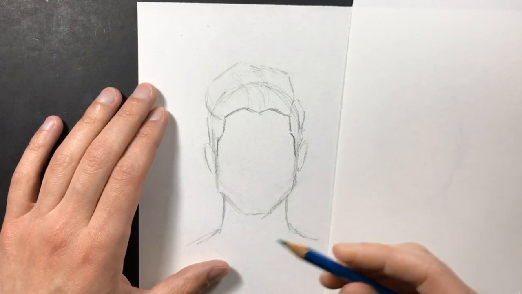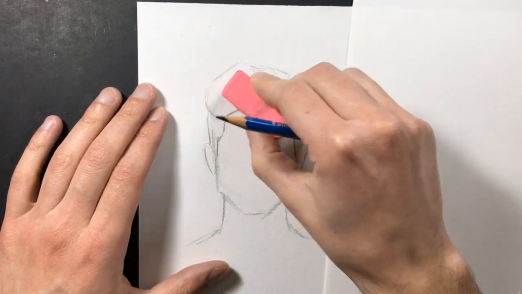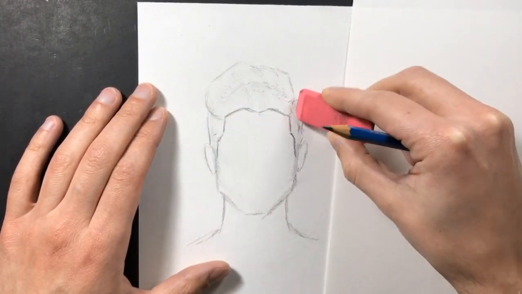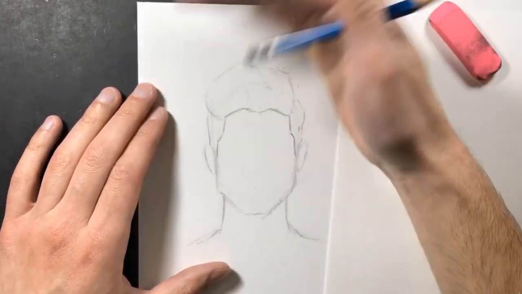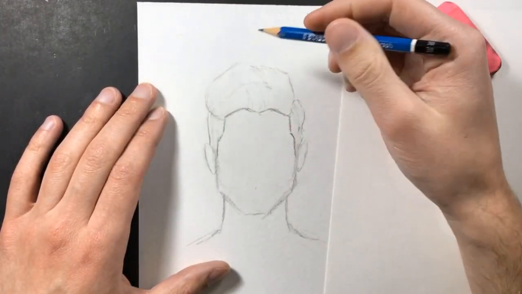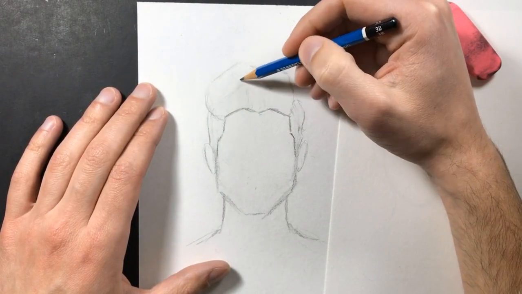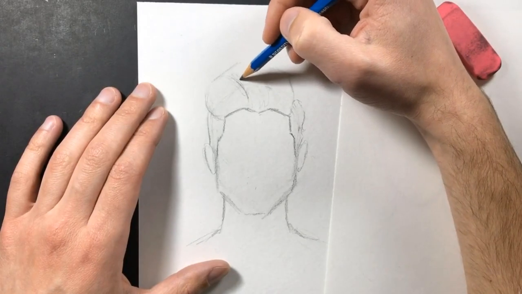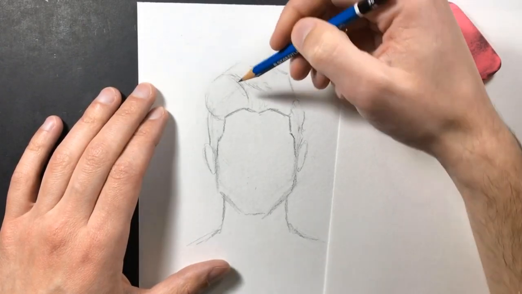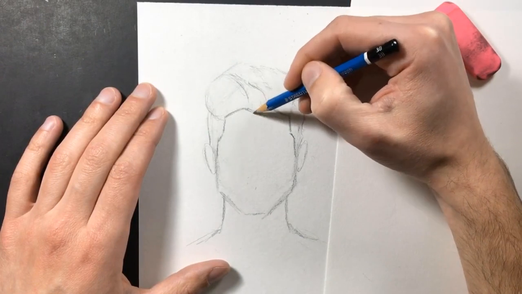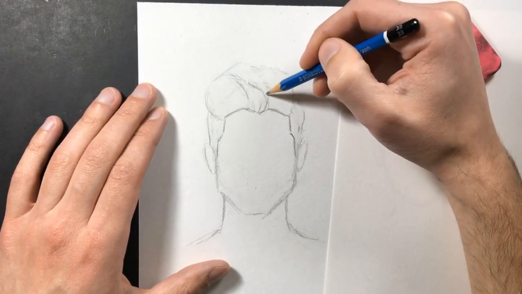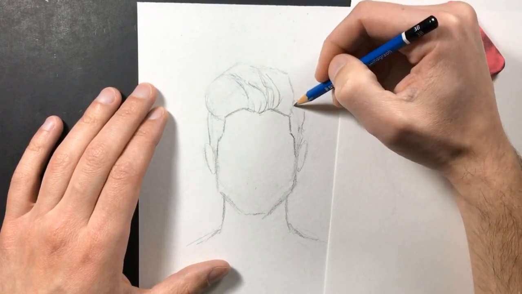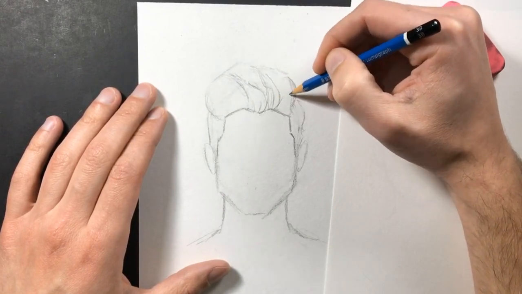Now we can go ahead and start adding in some more detail. So I'm going to start by erasing away my head guideline. And then we're going to go ahead and start adding in the detail of where that hair is. So we're not drawing individual hair strands, but we are drawing some lines to indicate in which direction the hair is going. So I'm going to start sketching those in. I'll go ahead and start sketching that in over here also. And again, look at your reference and study it and try to understand where the hair is going and where it's coming from.